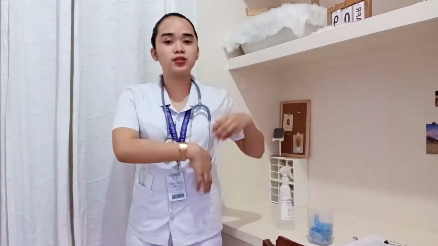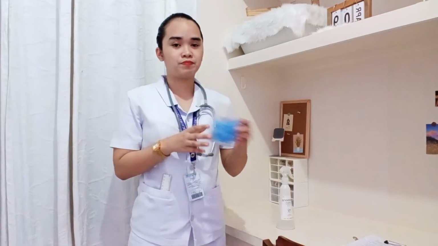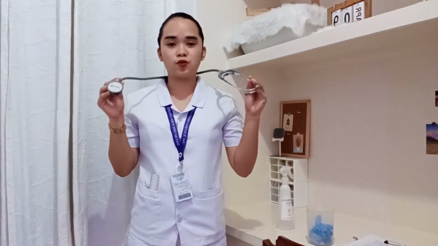Now, I am going to prepare the necessary equipment needed to conserve time and energy. The equipment that I'm going to use first is a pen light to be used as a tangential light source. Next, a rectangular card and a centimeter ruler to measure the patient's jugular venous pressure, sterile gloves, and lastly, the stethoscope.